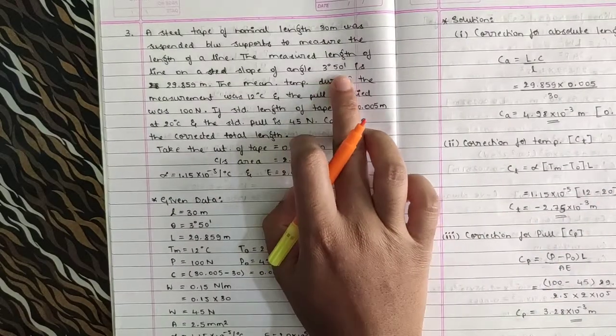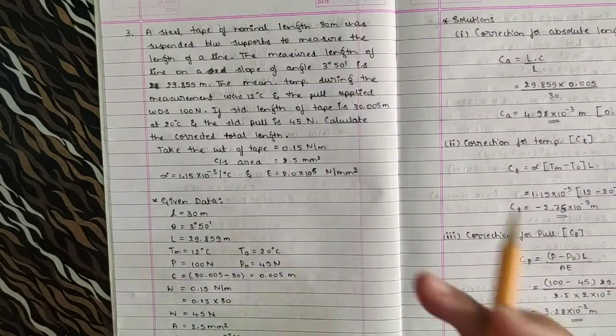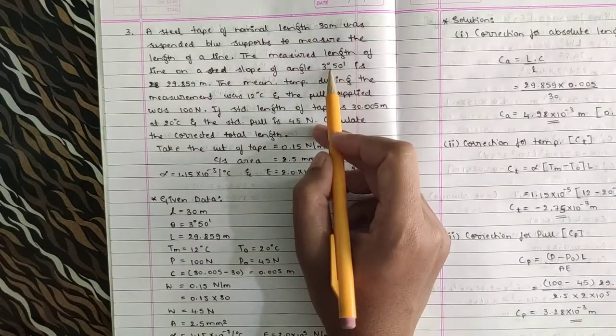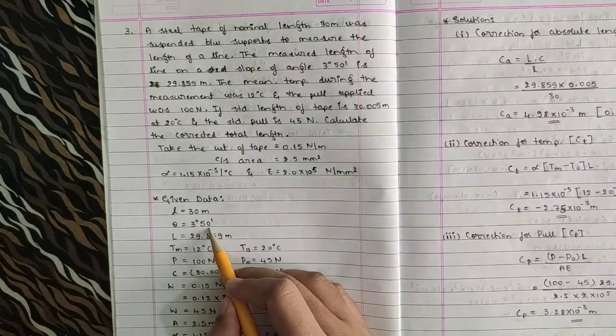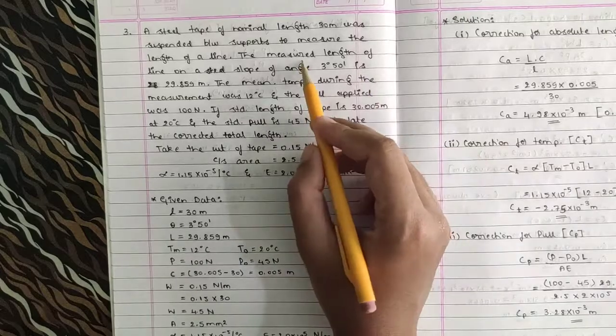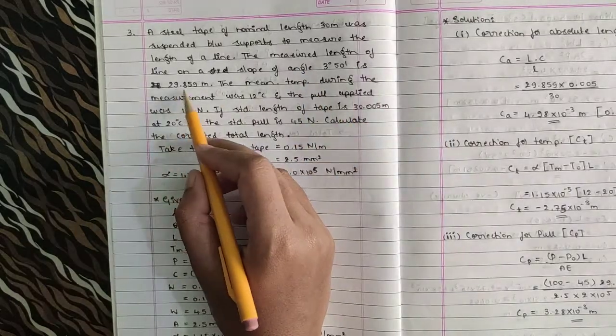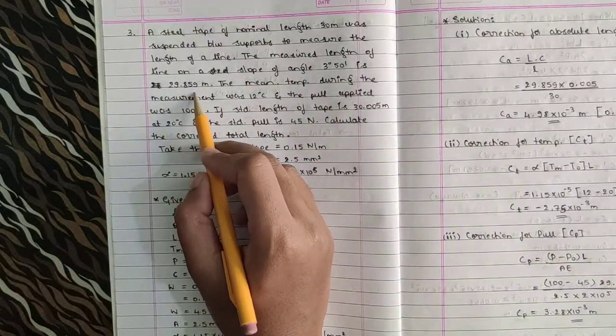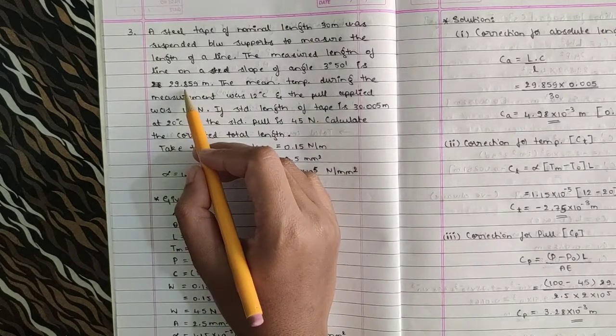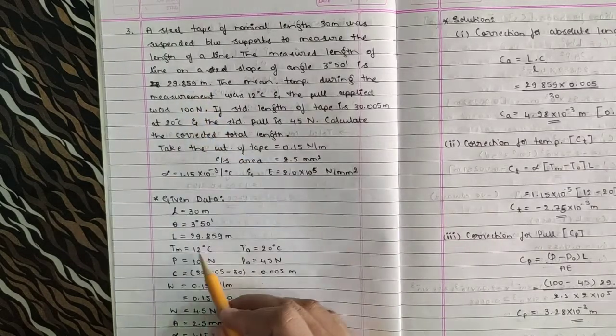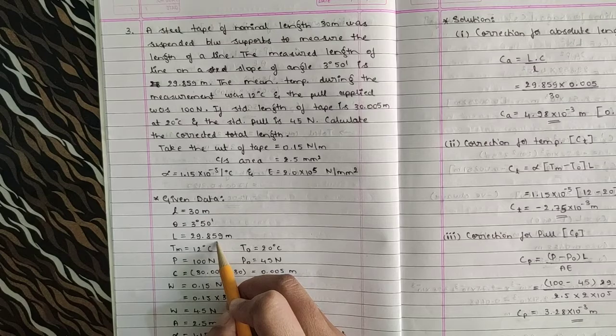This theta is given over here, that is 3 degree 50 minutes. So write it down in the given data, theta as 3 degree 50 minutes. And the measured length of line, that is capital L, is 29.859 meter. So capital L is 29.859 meter.